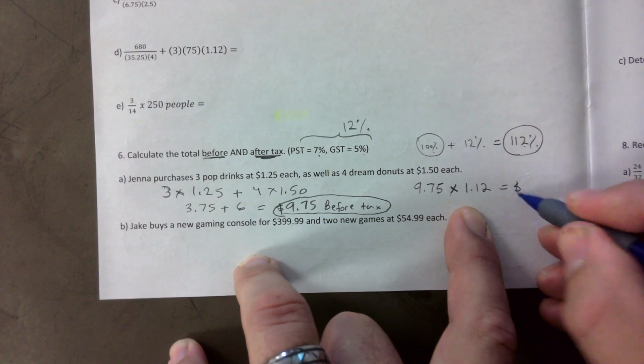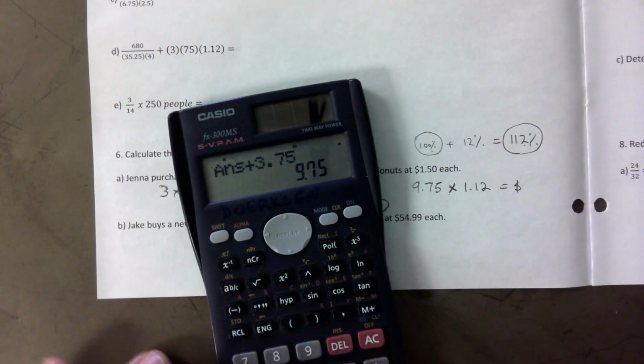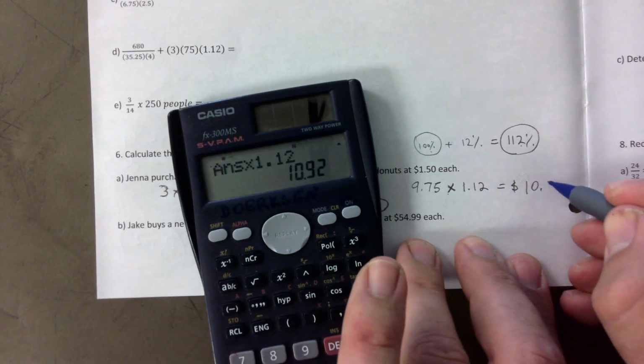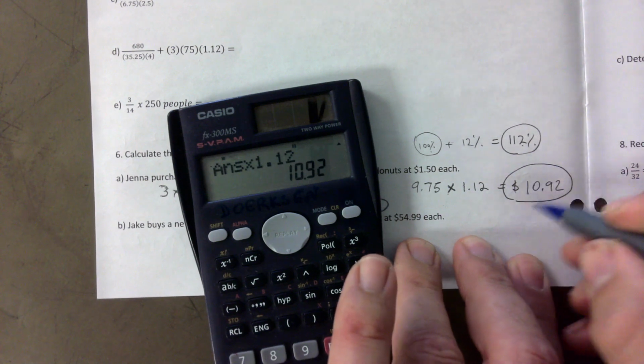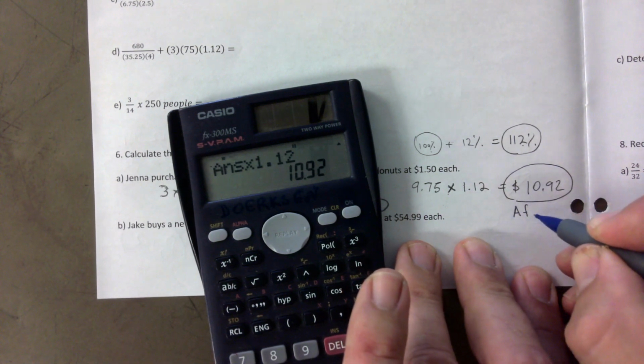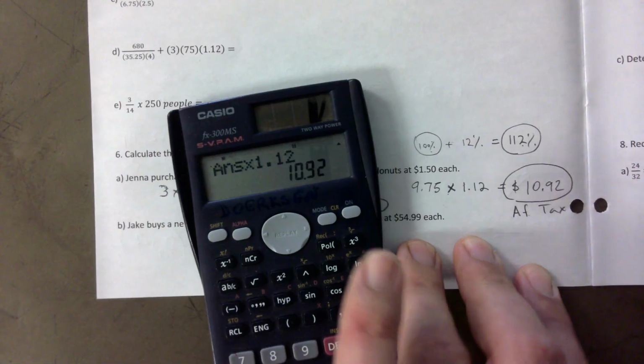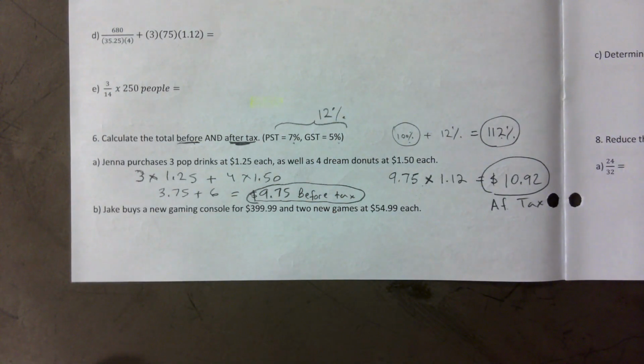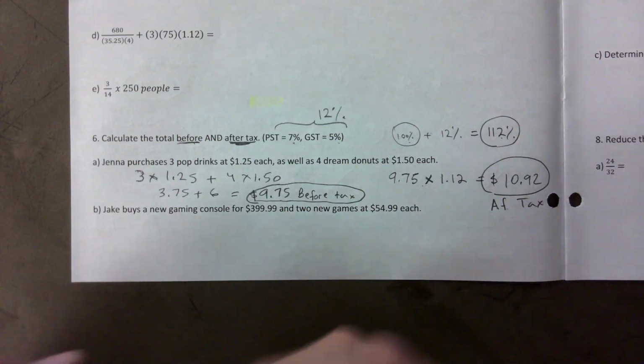So this is the quick way of doing this. You take 9.75 times 1.12, that's 10.92. This is after tax. It's not that bad because it's a small amount, right? There you go.